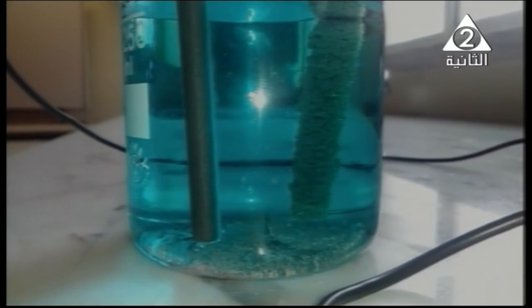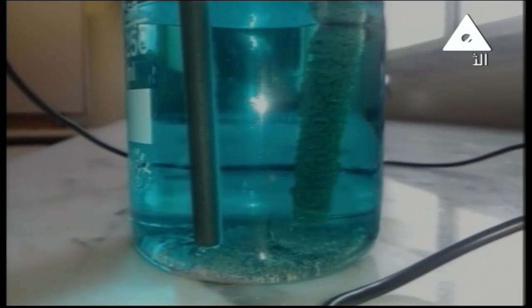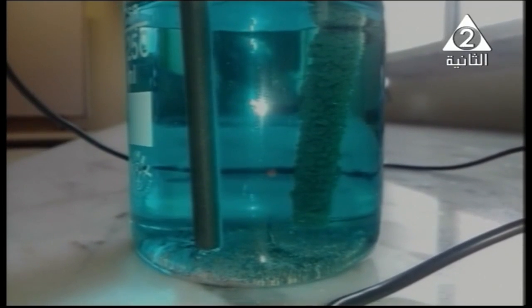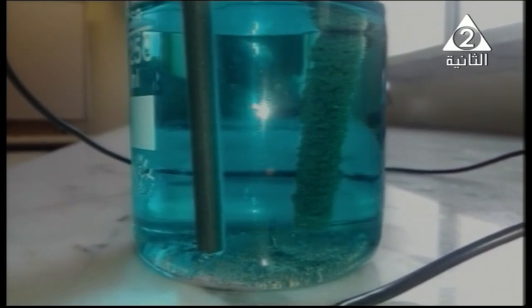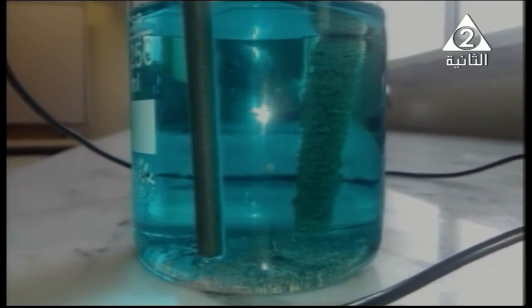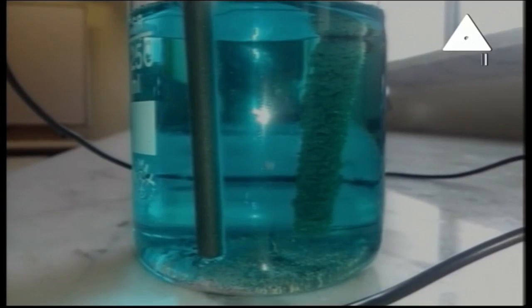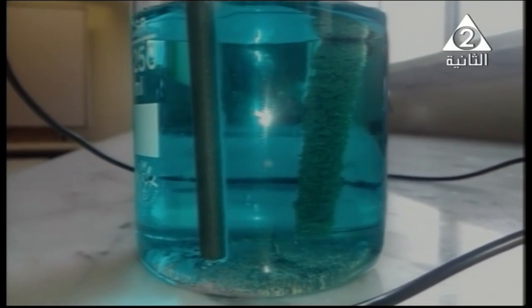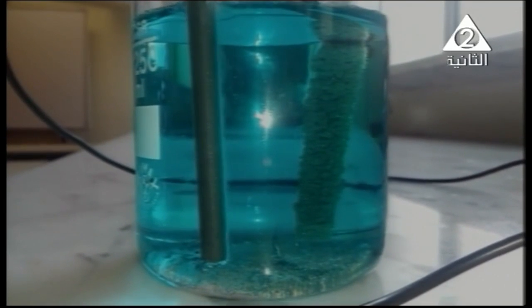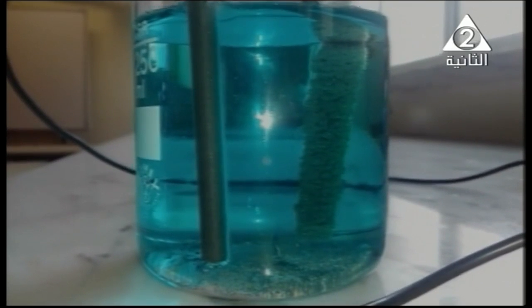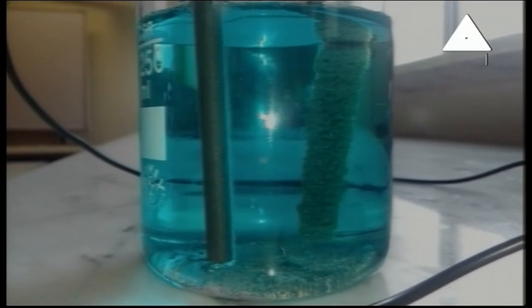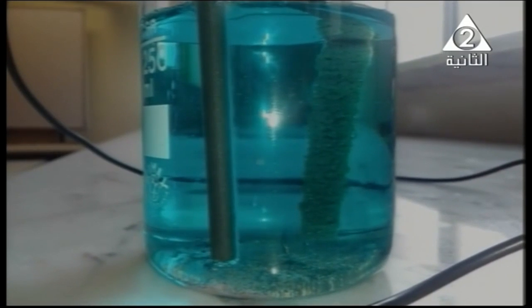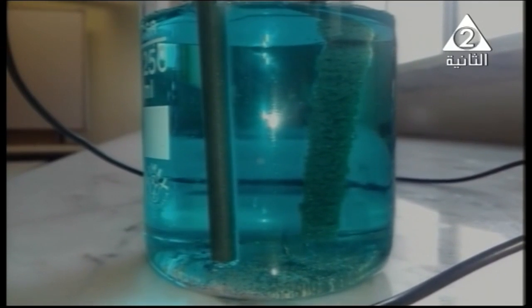You must watch this video well. You will observe copper metal precipitated in a huge amount on the cathode, and chlorine gas evolves, as you see. Chlorine gas evolves at the anode, while copper metal is precipitated at the cathode.